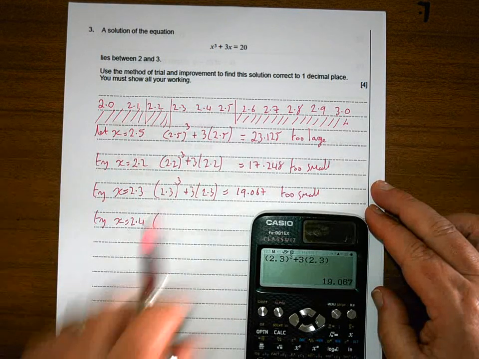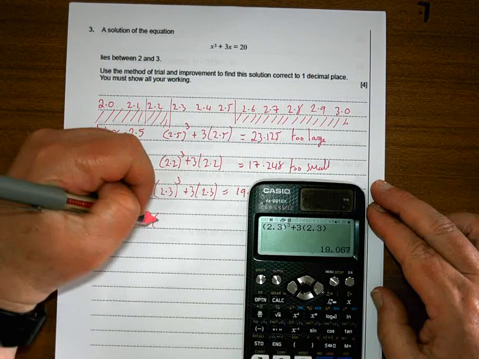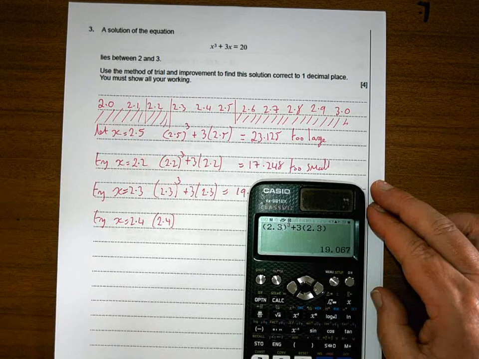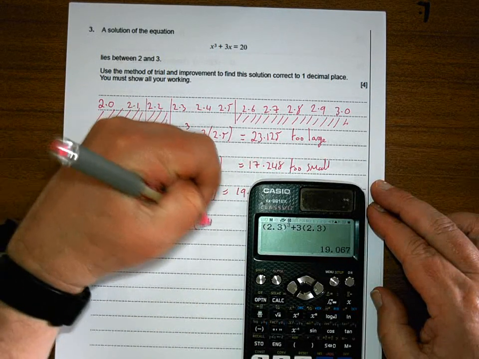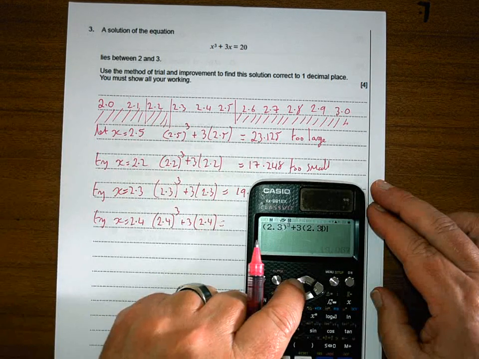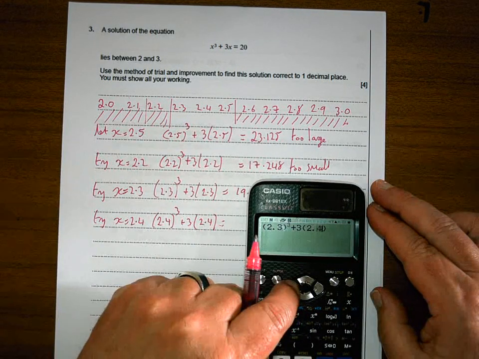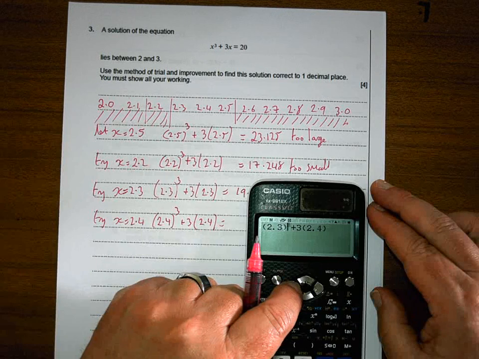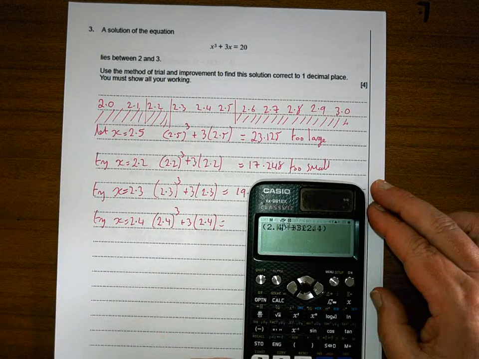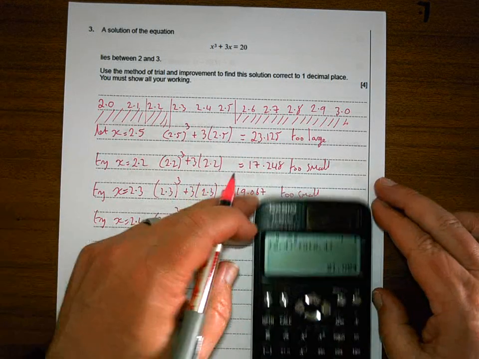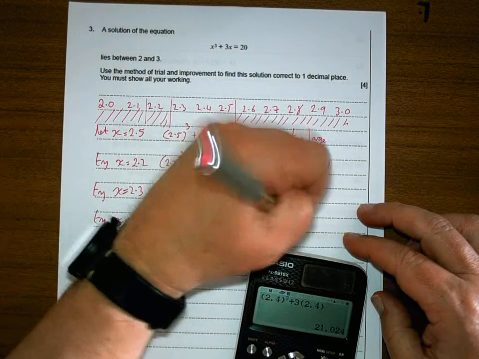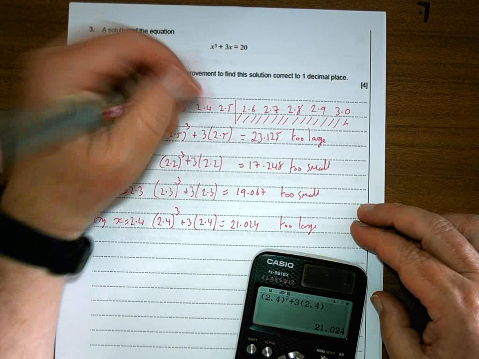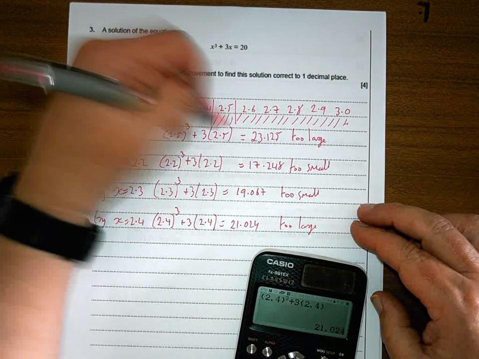So 2.4 is going to give me that. 2.4 cubed plus 3 bracket 2.4. That's 24.024, so that's too large. So that eliminates that one.